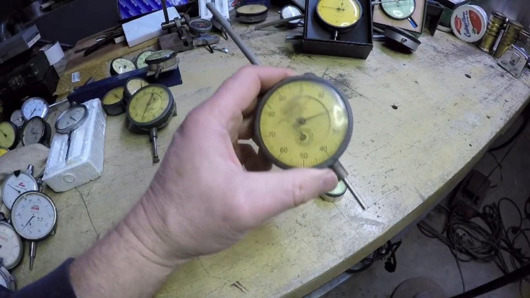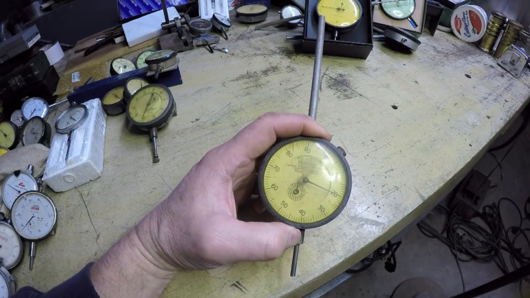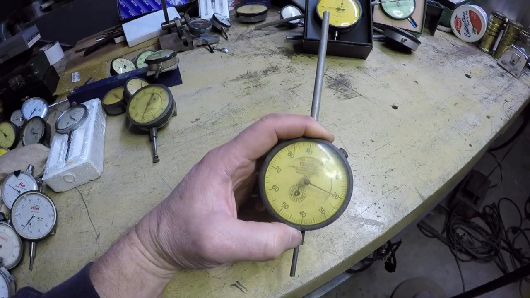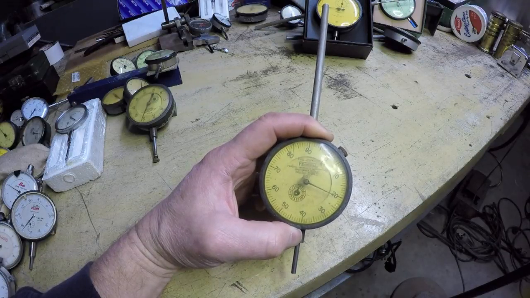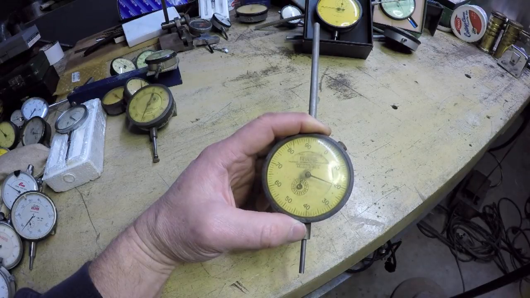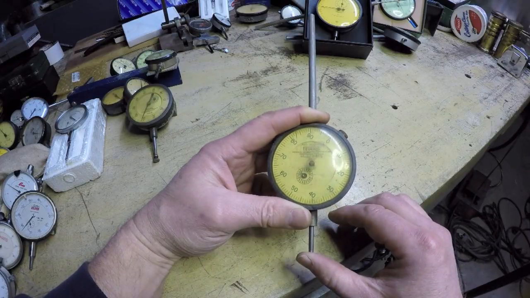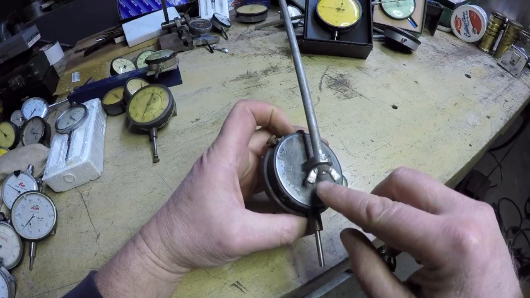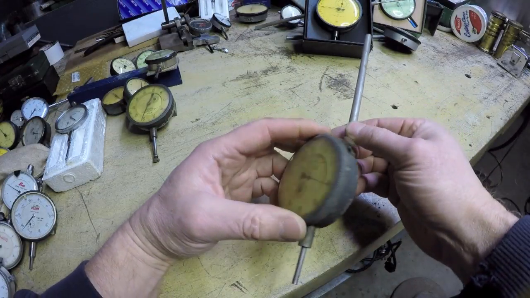Here's another one about the same size as that one. This one is a thousandths indicator. This one's marked fully jeweled. It says the model D81S, I believe. And this has this very extra long rod somebody stuck on there.